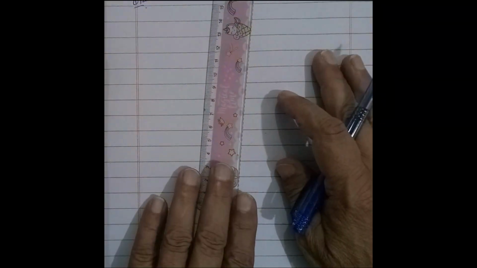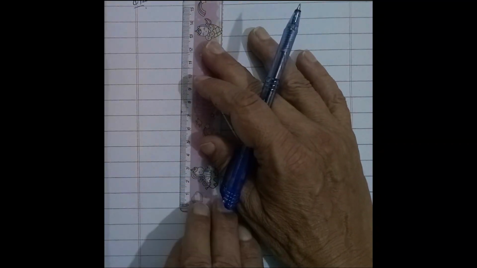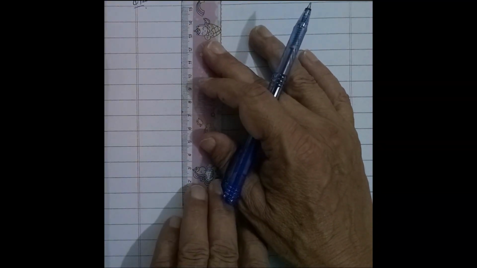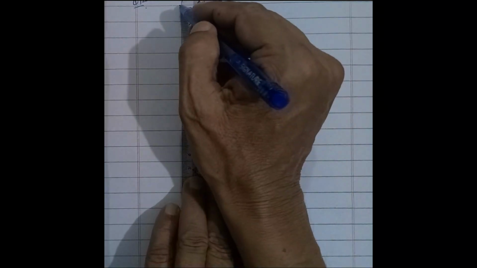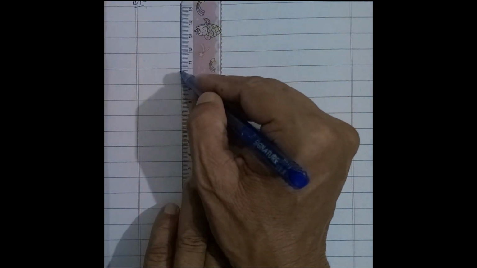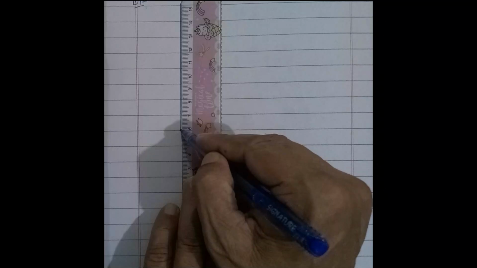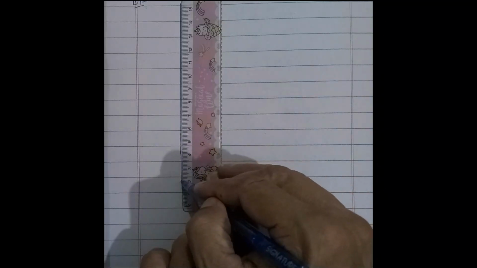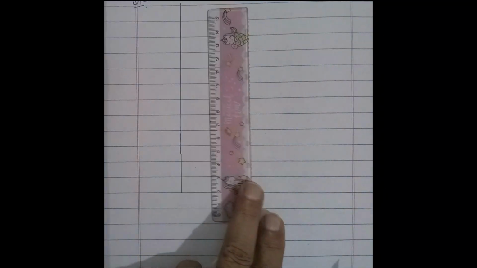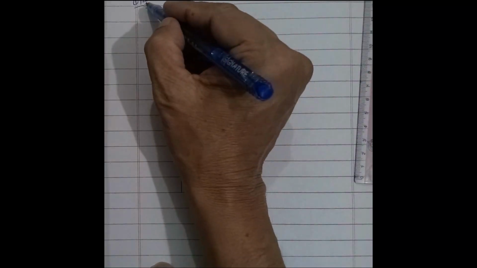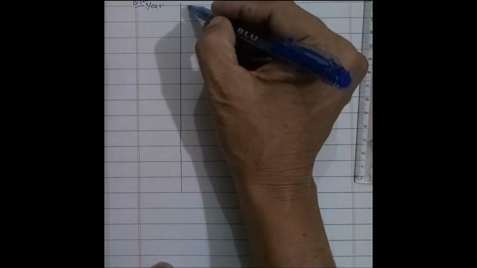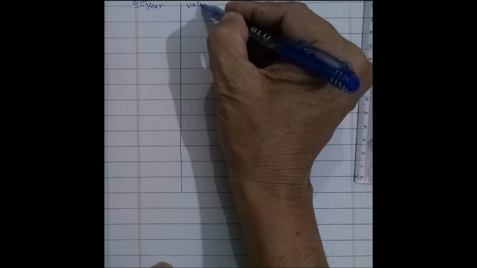We write the years, from 1 to 10, and next values.